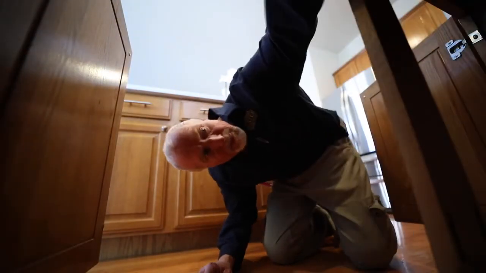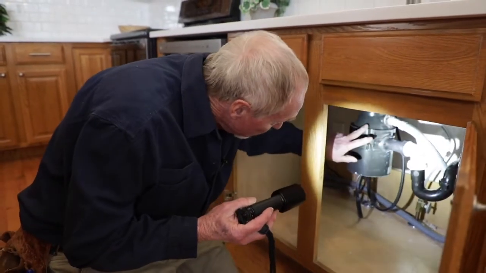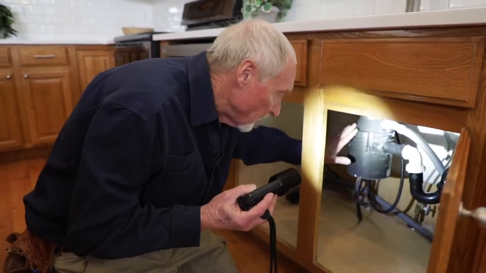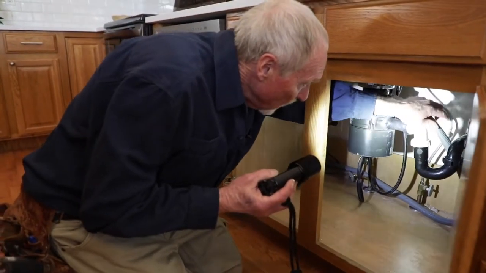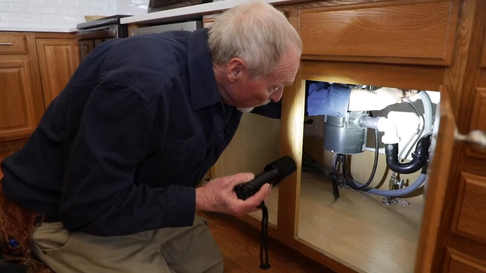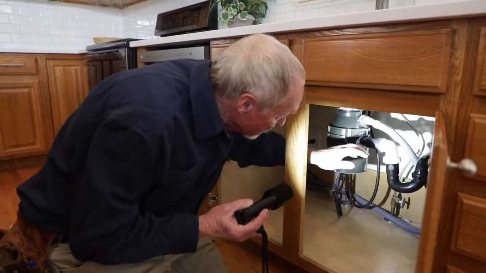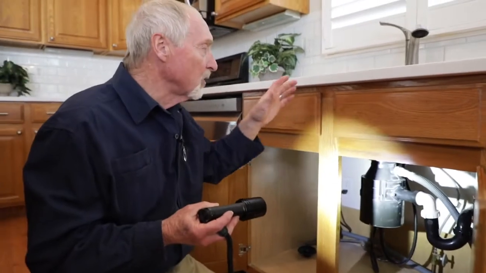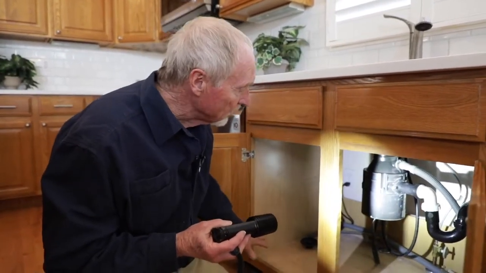Right out of the gate, I noticed that the discharge tube line from the dishwasher is running directly into the disposal. The manufacturers recommend what's called the high loop method, where the tube loops up as close to underneath the countertop as possible to reduce the opportunity for dirty water in the sink to drain back toward the dishwasher.